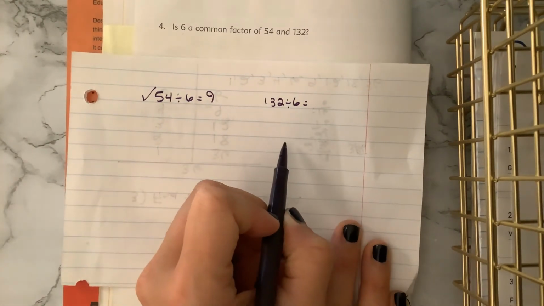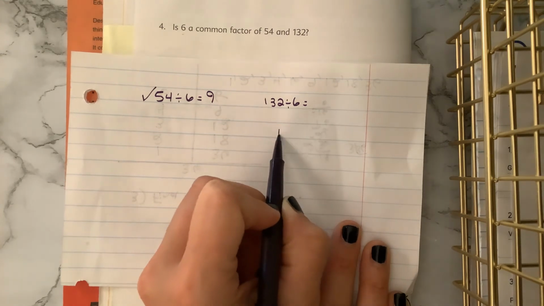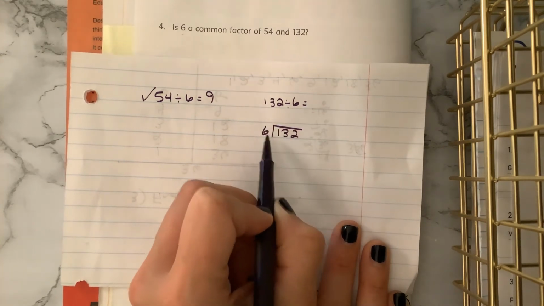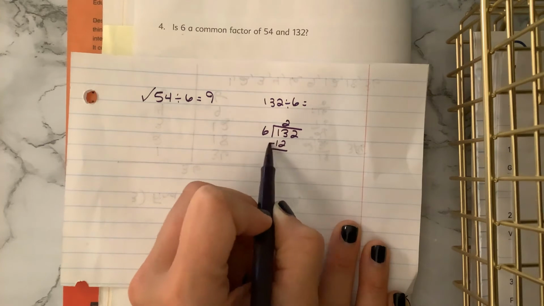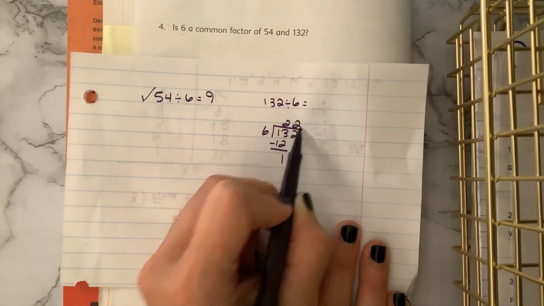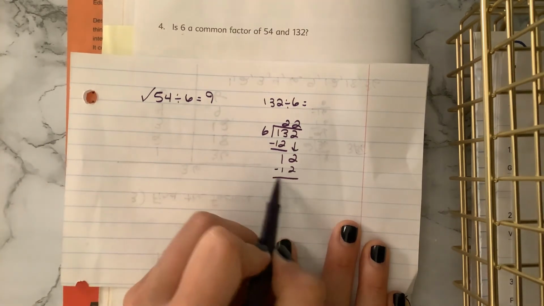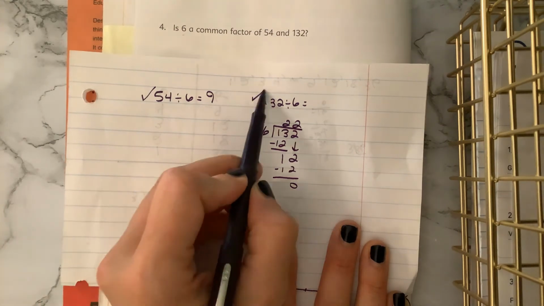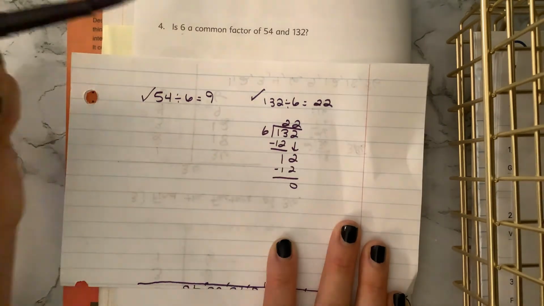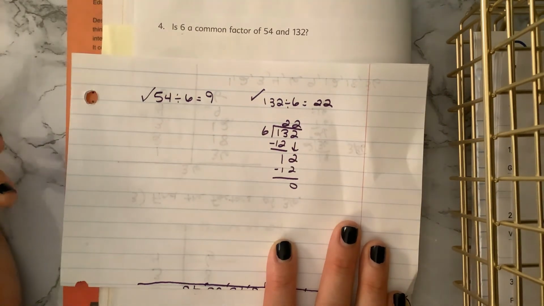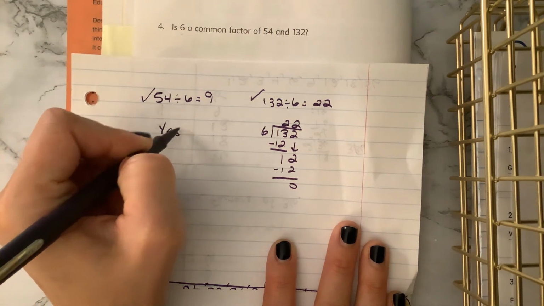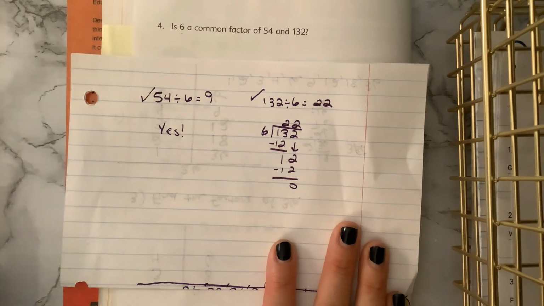You might know this one in your head, or you might have to do the division. If you do the division, you should find that, does it divide evenly? The answer is yes. So is 6 a common factor of 54 and 132? The answer is yes, they share that factor.